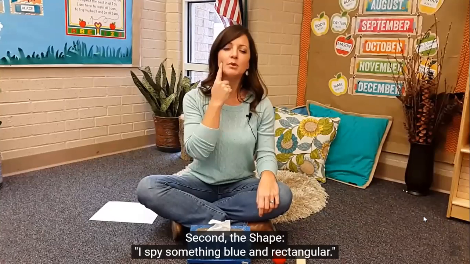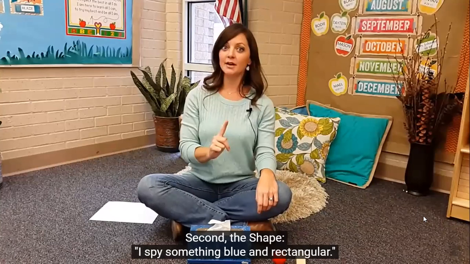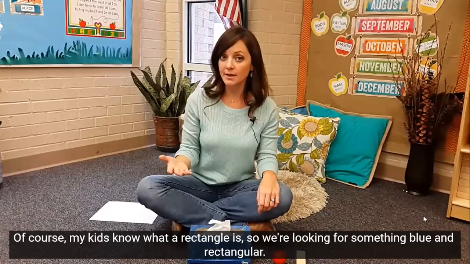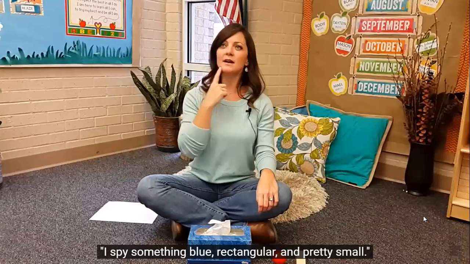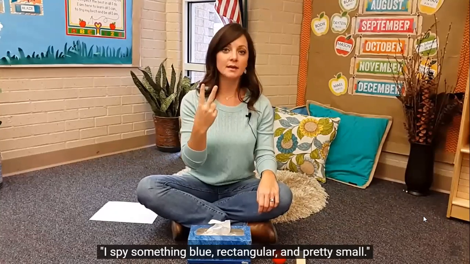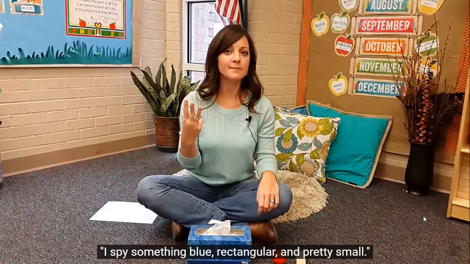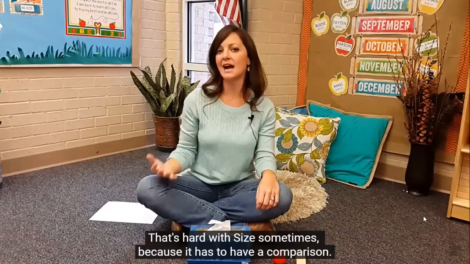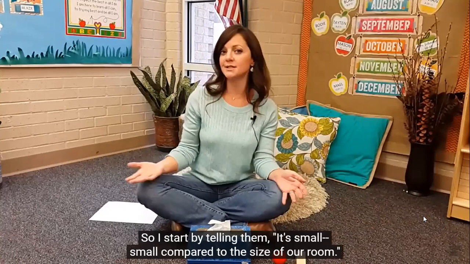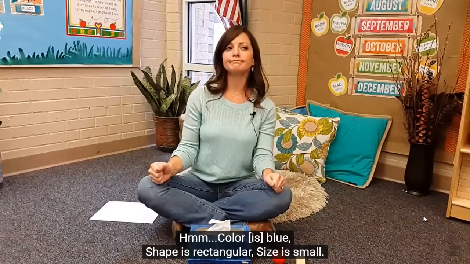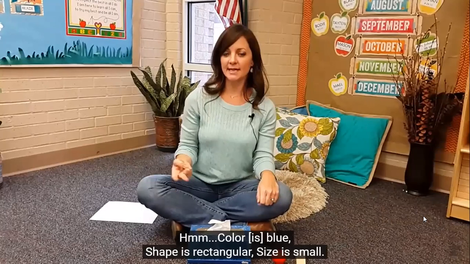So we know first the color is blue. Second, the shape. I spy something blue and rectangular. Of course, we need to know what a rectangle is. They're looking for something blue and rectangular. That's the shape. The size. I spy something blue that's pretty small. That's hard with size sometimes because it has to have a comparison. So I start by telling them it's small. Small compared to the size of our own room. Color blue, shape is rectangular, size is small.